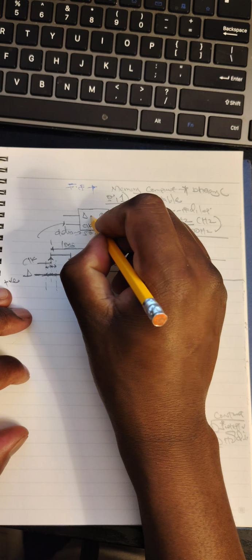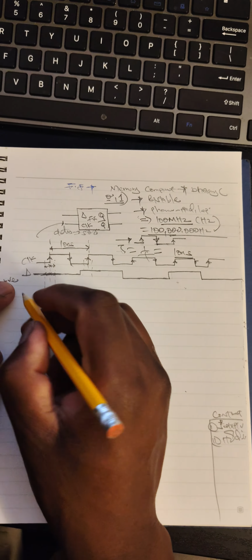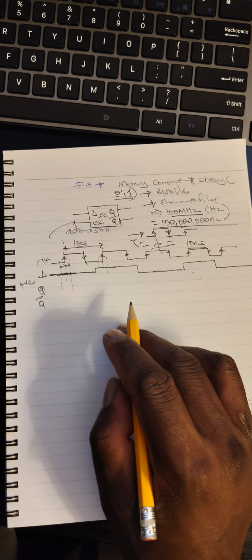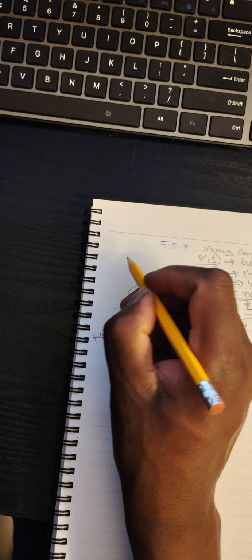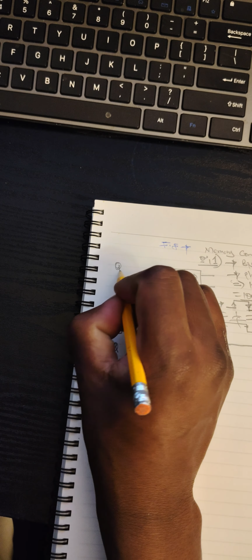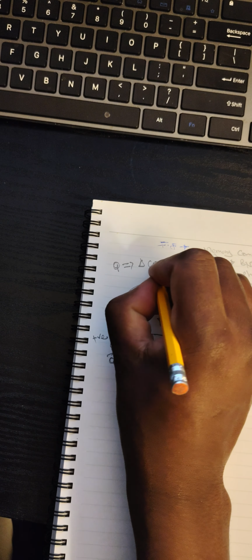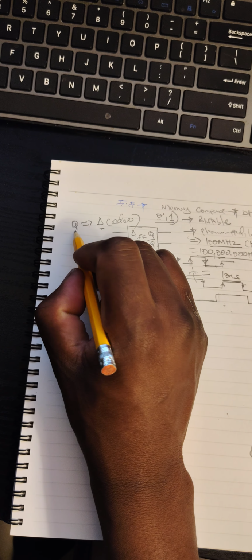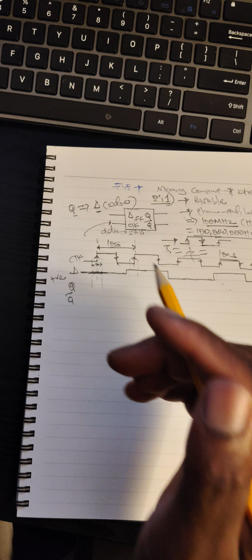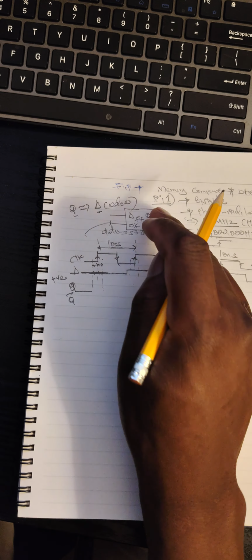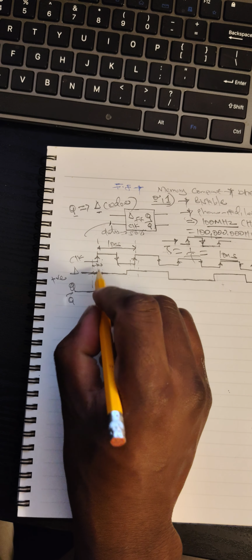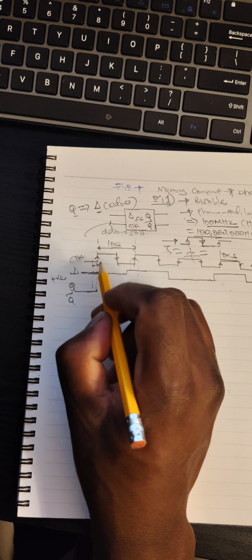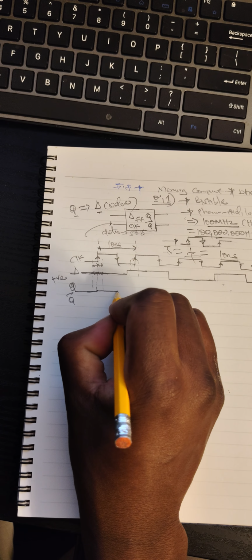So what do we want from here? What we want from here is that we need the Q, and then we need the Q bar. Now, for the D flip-flop, right, we did say Q follows D at the edge of the clock. So at the edge of the clock, Q equals D. Now, at this point, we are looking for Q. What's the edge of the clock here? What's the value of D at that edge of the clock? It's 0. So Q stays at 0.